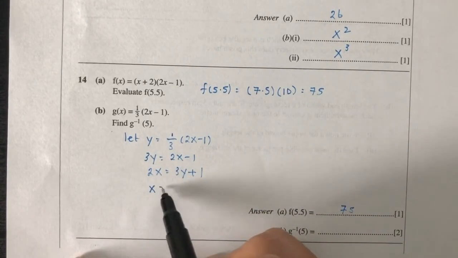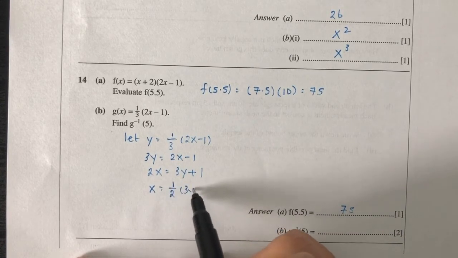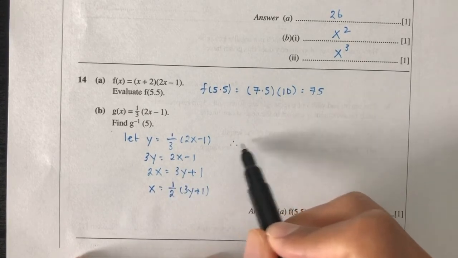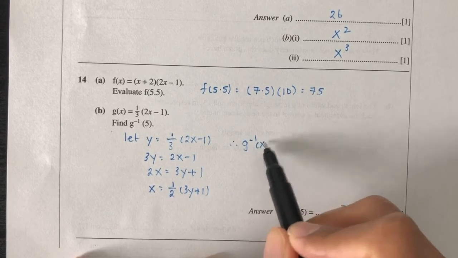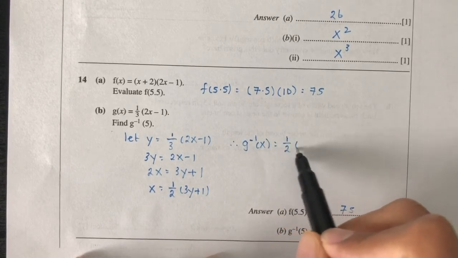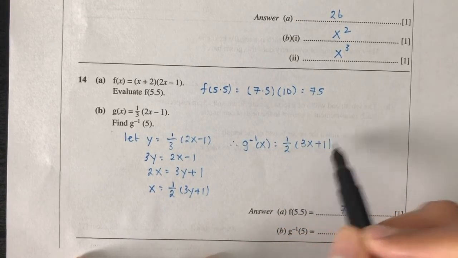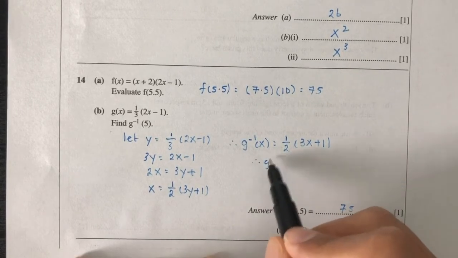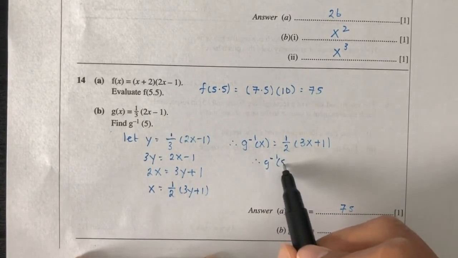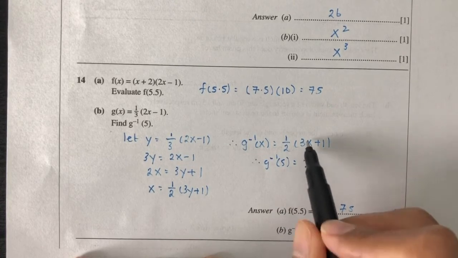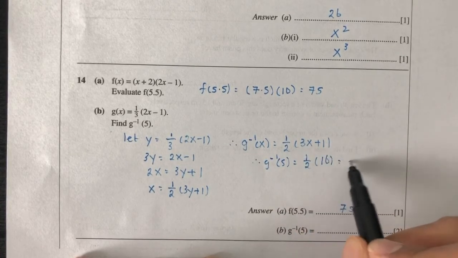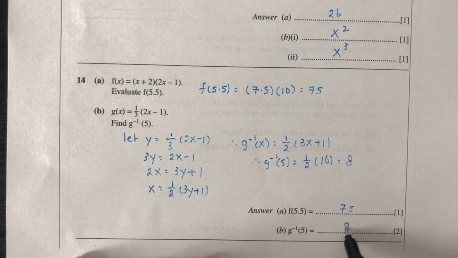Now x equal to half of (3y plus 1). So from this we have g inverse of x becomes half of (3x plus 1). Now g inverse of 5 becomes 1 over 2 times (3 times 5 is 15, plus 1, 16). That will be 8. So your answer is 8.